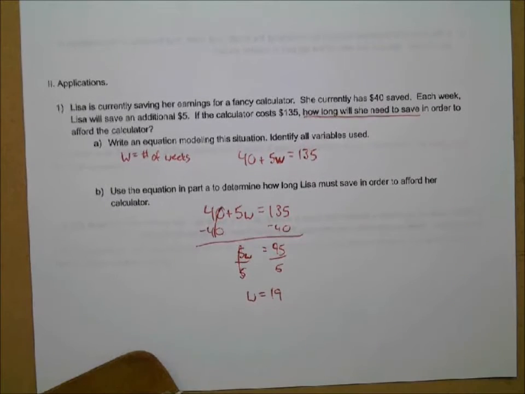And Mark, in this case, it's 19 what? Don't give him hints, folks. He's got to figure out for himself. You're not going to give him hints when it's quiz time. 19 weeks. And if you ever need help, remember, you can go right back up here. What did I say W was? Number of weeks. So it's 19 weeks.